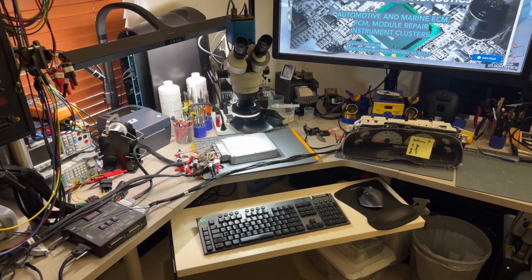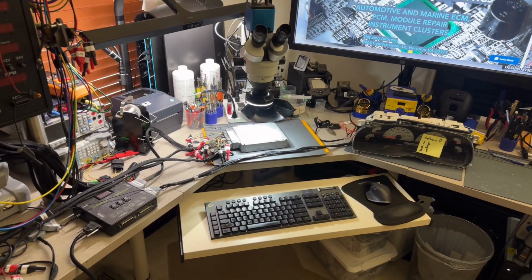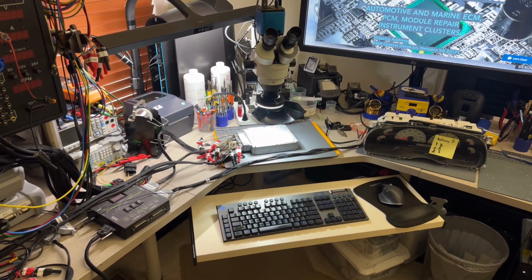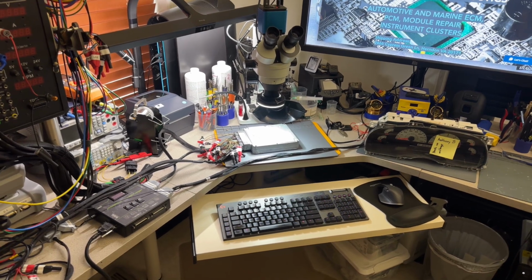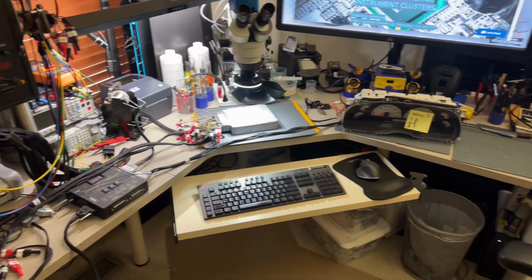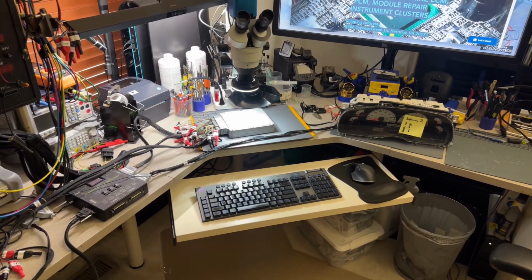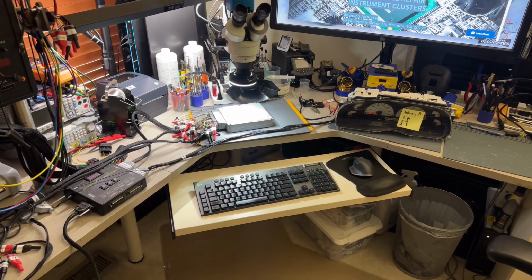I have another ECM instrument cluster test and repair for a 2001 Ford F-150 Lightning. This is from Anthony. I don't know exactly yet where from. He's about to send me his address, but I have all his system in here. He sent the keys, the cluster and the computer. And the reason I asked for all of it is because of his concern.